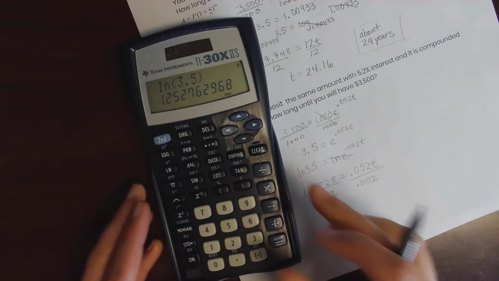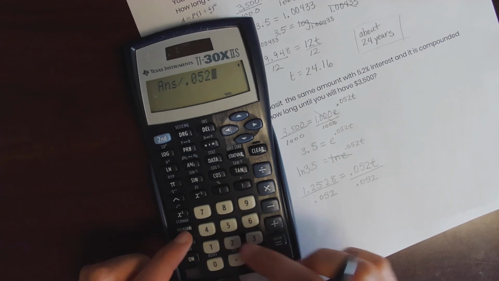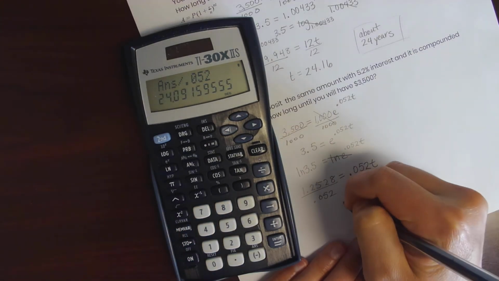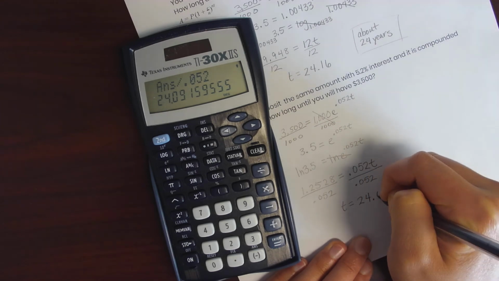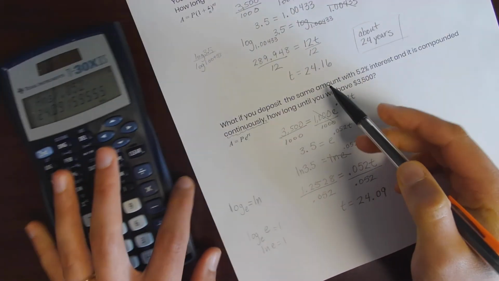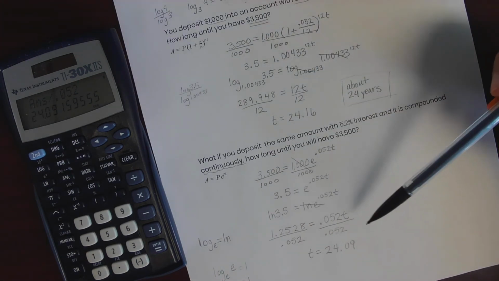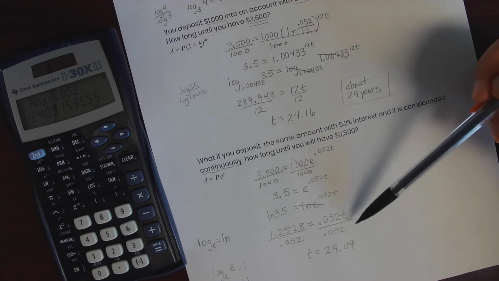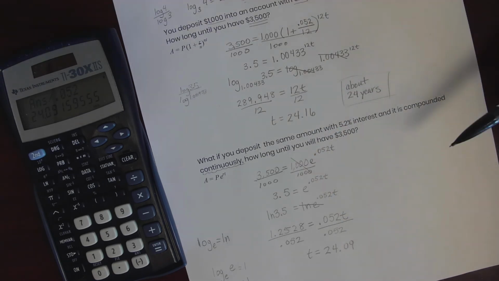Okay, so here I'm going to divide by 0.052, and we get t equals 24.09. So look how close monthly and continuously are. Just by 0.1 is really the difference. So again, we have about 24 years for this amount also.